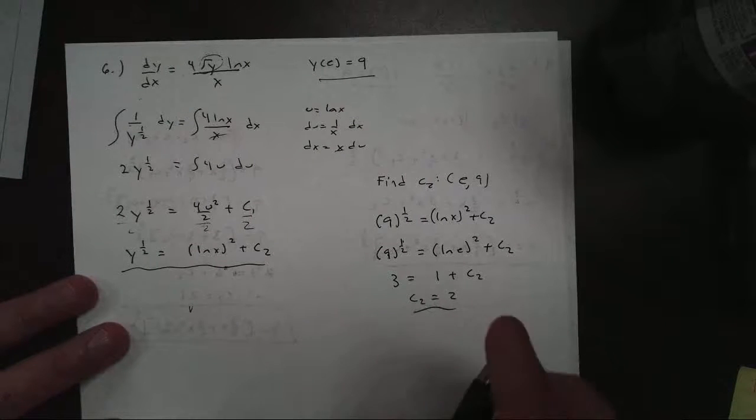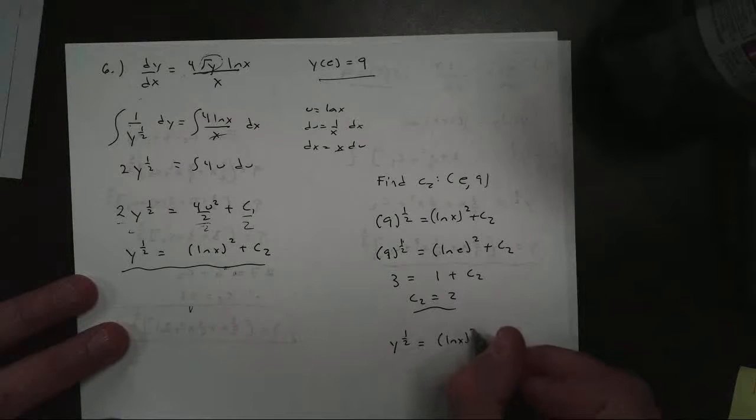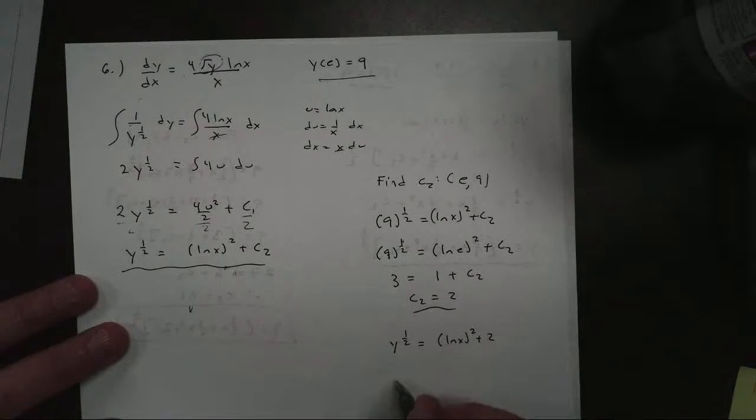Okay, now, plugging it back in, we now get y to the 1/2 equals the natural log of x squared plus 2, and now I solve for y. So y equals the natural log of x squared plus 2, squared. And there's our answer.